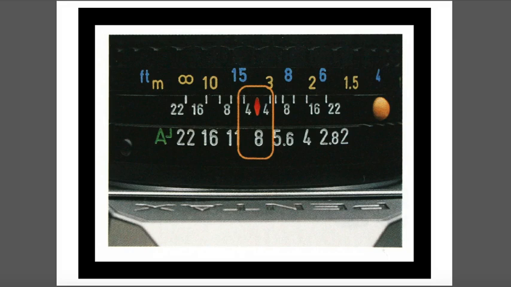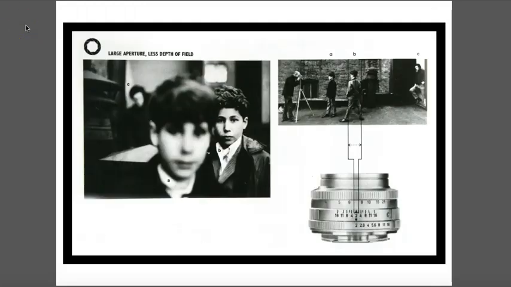And the depth of field scale, which was a handy thing on film camera lenses, you don't see it often on digital camera lenses, but it shows you which aperture you should be at to get things in focus at a certain distance away. So here's an example of how that might work.